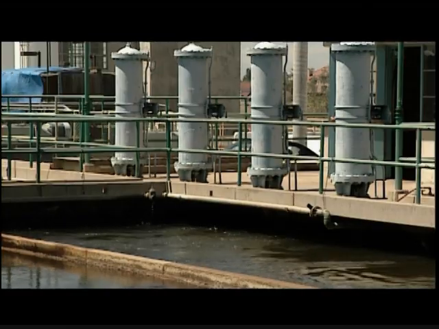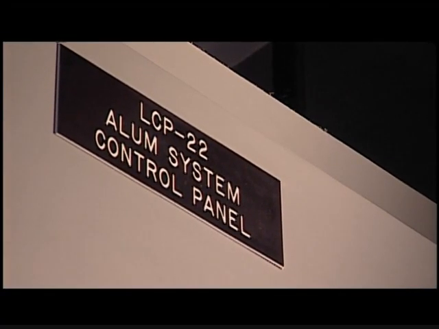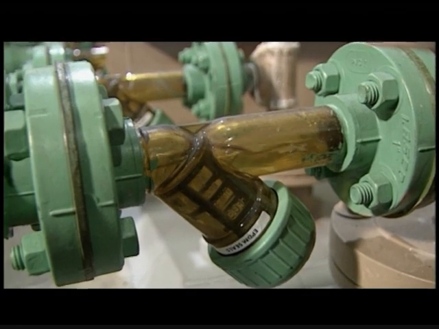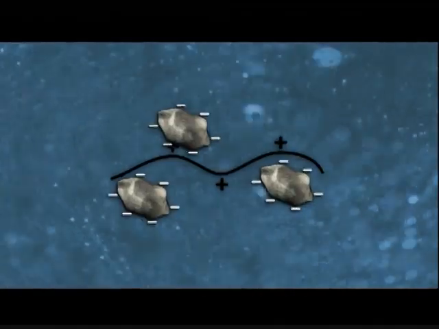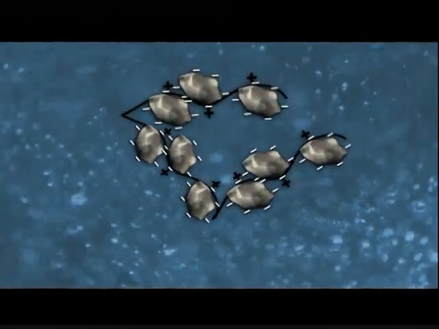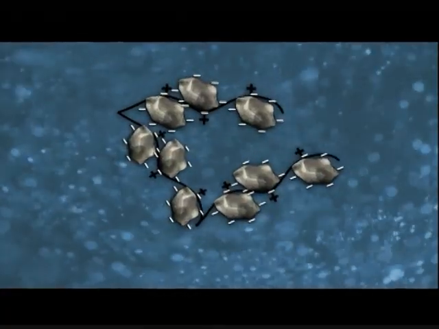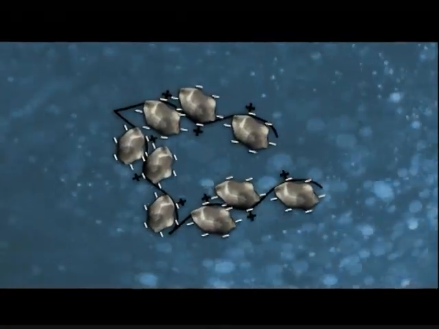The most common coagulant chemical used is aluminum sulfate, commonly called alum. When added to water, alum forms jelly-like particles of aluminum hydroxide. The trivalent aluminum ions neutralize and attach to negatively charged particles in water, forming microfloc. Alum works best in a pH range of 5.5 to 7.5.